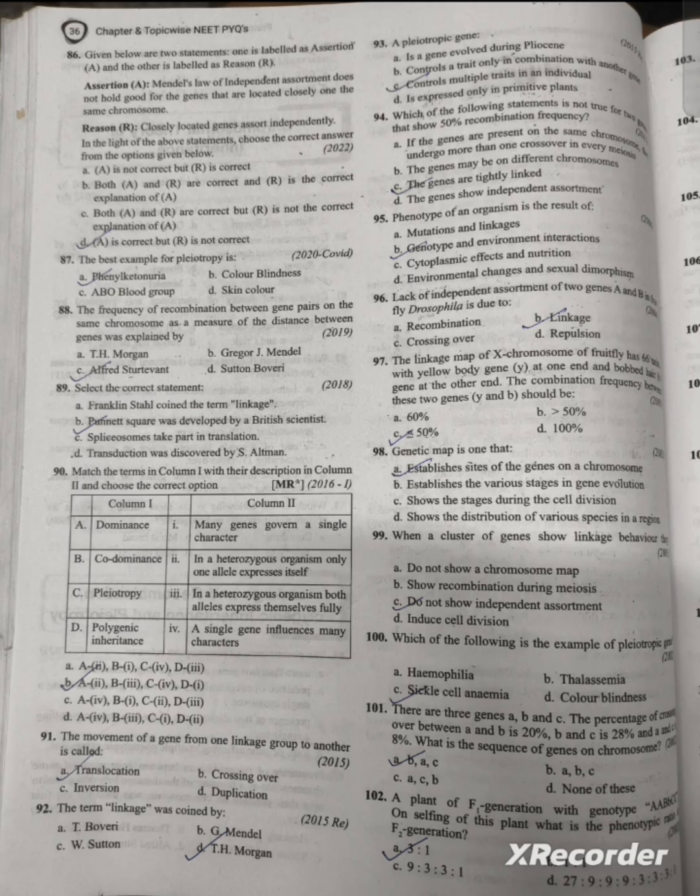The term linkage was coined by option D, T.H. Morgan. Next question. A pleiotropic gene, option C, controls multiple traits in an individual. Next question. Which of the following statement is not true for two genes that show 50% recombination frequency? Option C, the genes are tightly linked. Next question. Phenotype of an organism is the result of option B, genotype and environment interactions.